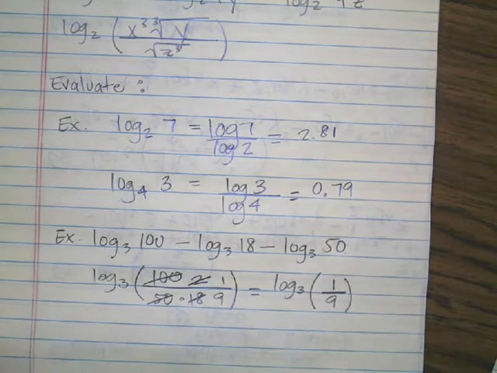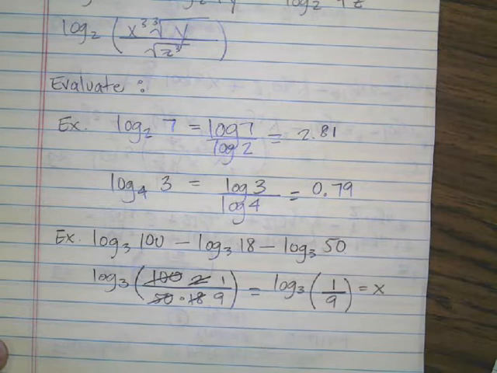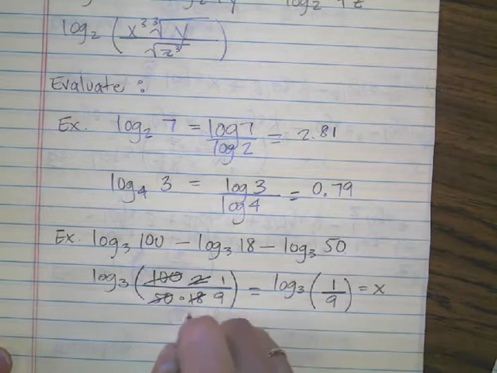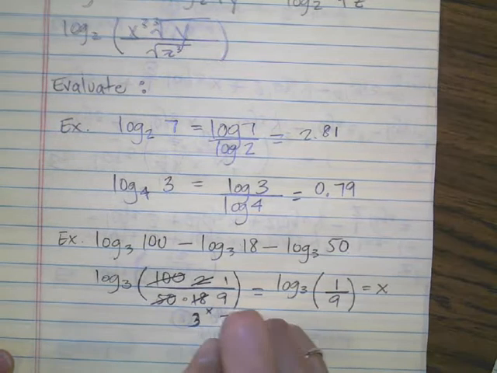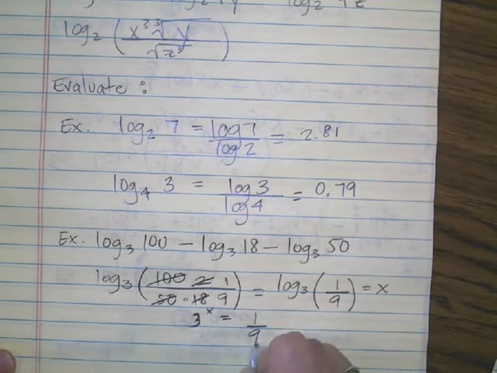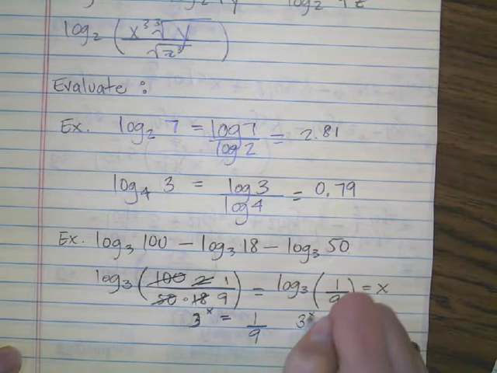Okay? We'll say equals x, and remember we're going to put it into exponential form. What is the base here? 3. Good. What is the exponent? Or x, sorry. X equals 1/9. Definitely -3.